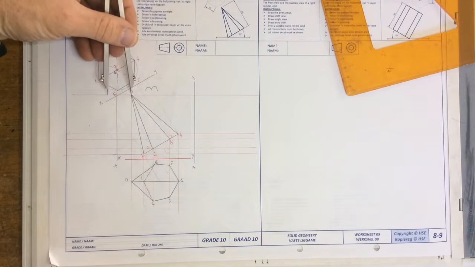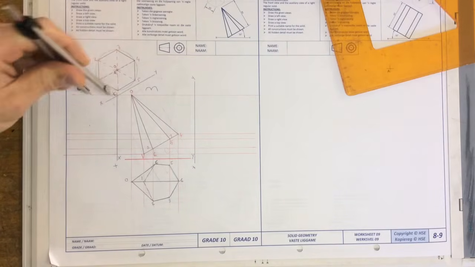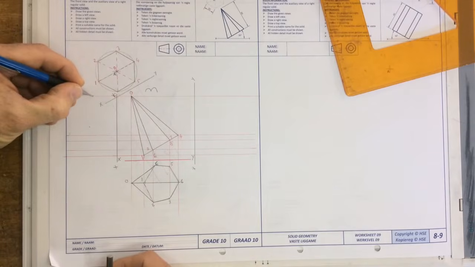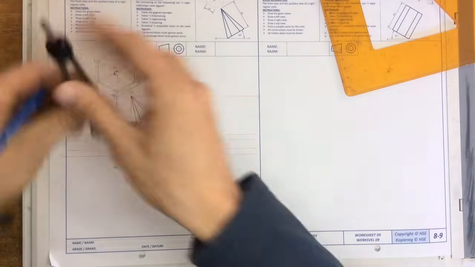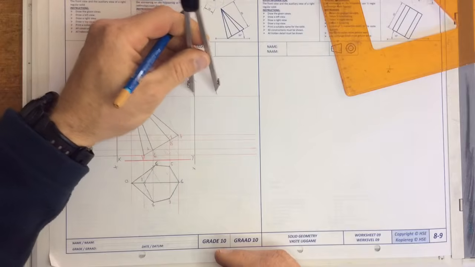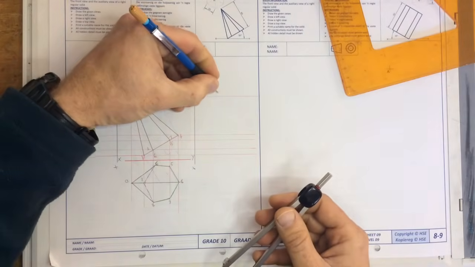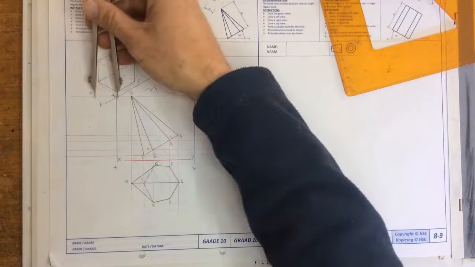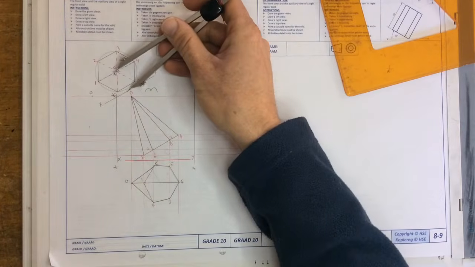If I come up to naught over here, go across to the new XY axis, my distance from XY is going to be the same. There's naught. Go across to this new XY axis. Place it down. That's also naught. Same distance there, there, and there, and there.